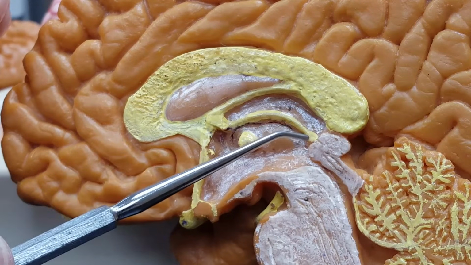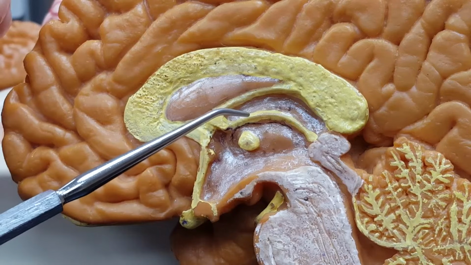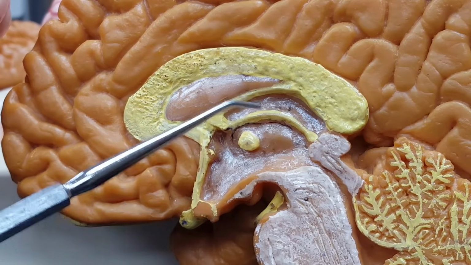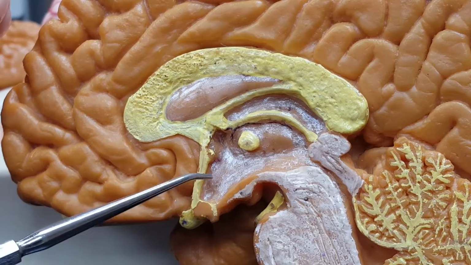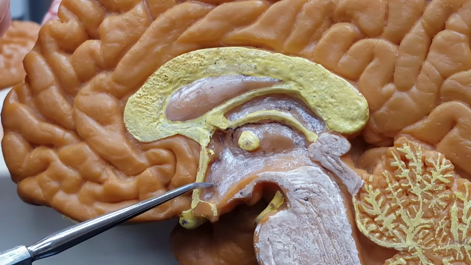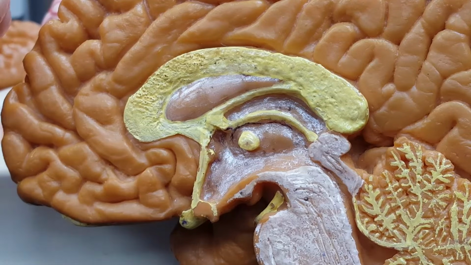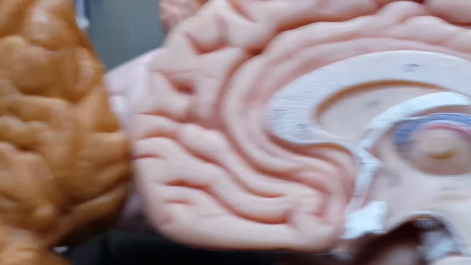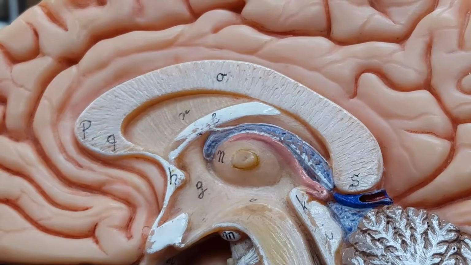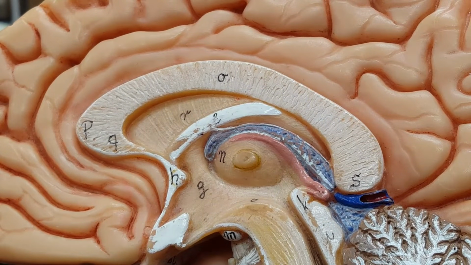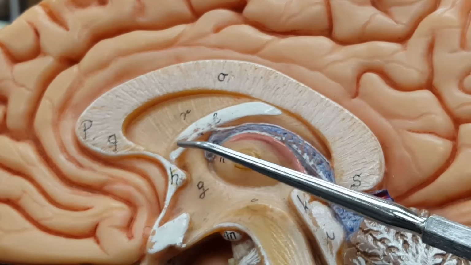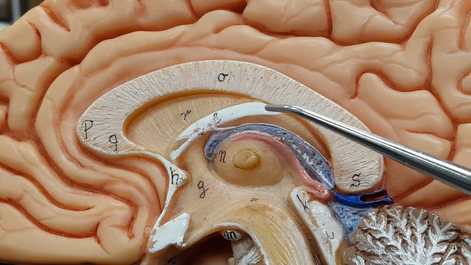This fornix right here, the roof. The thalamus, the depression would be the third ventricle. And the hypothalamus right there. Even easier on this thing, I think, because look at that very, very white, easy to identify fornix.